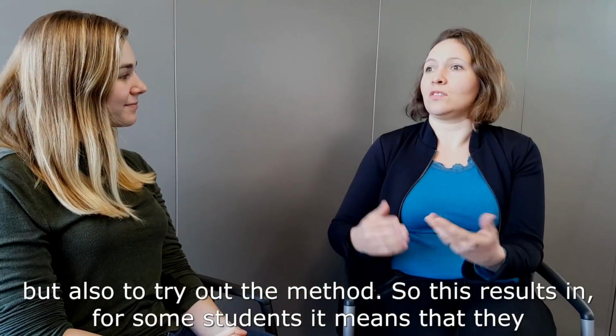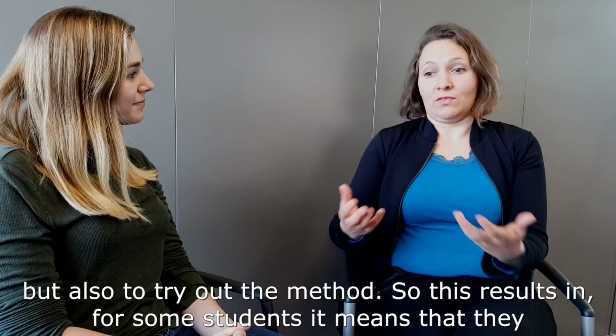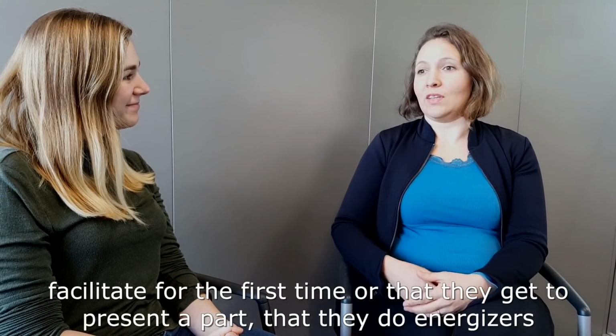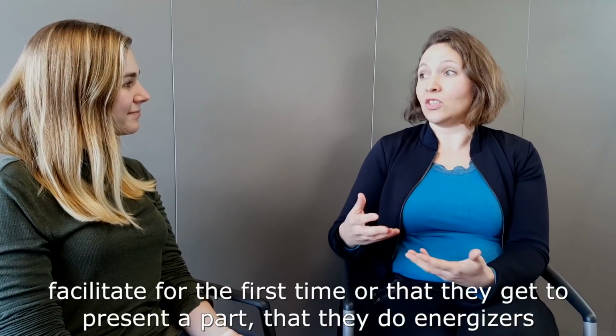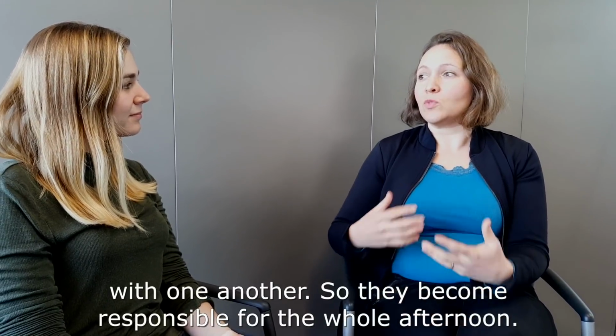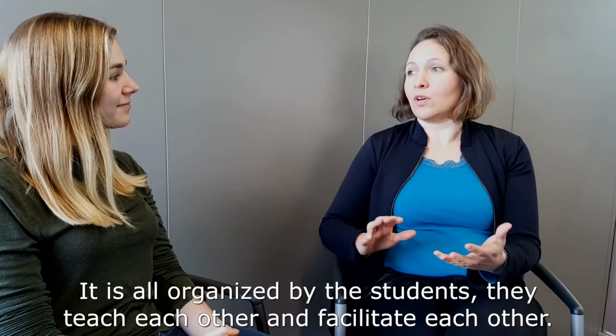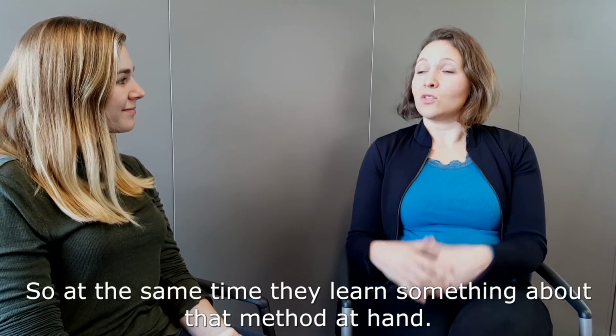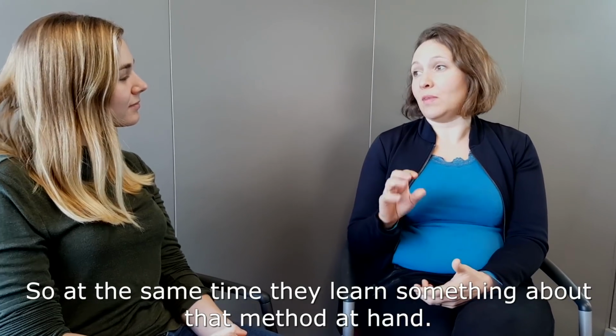For some students, it means that they facilitate for the first time, or that they get to present a part, that they do energizers with one another. So they become responsible for the whole afternoon. It's all organized by the students, and they teach each other and facilitate each other. So at the same time, they learn something about that method at hand.